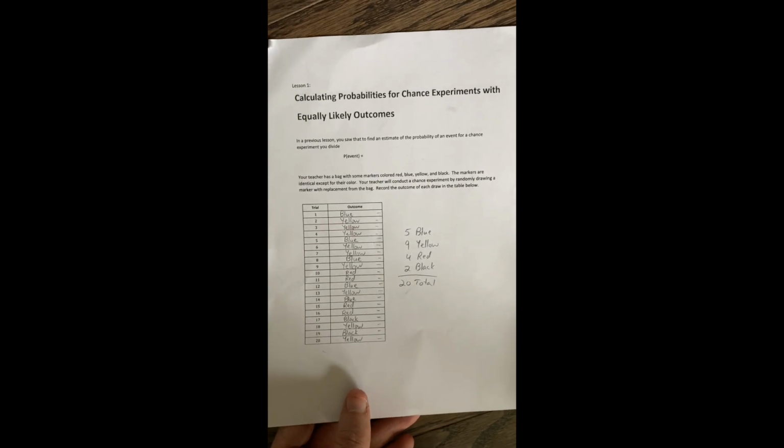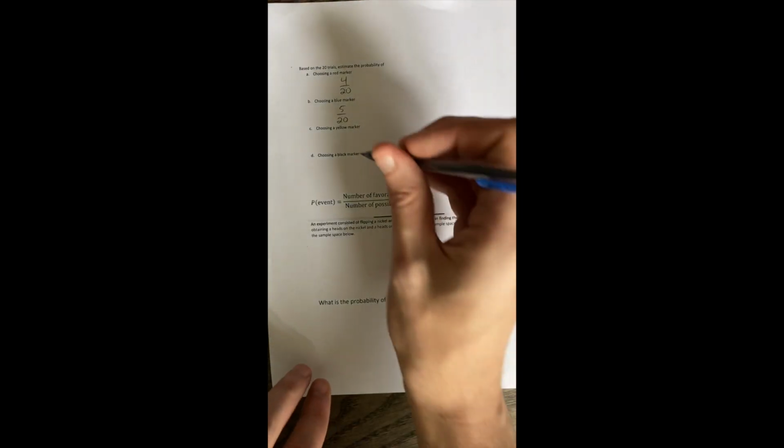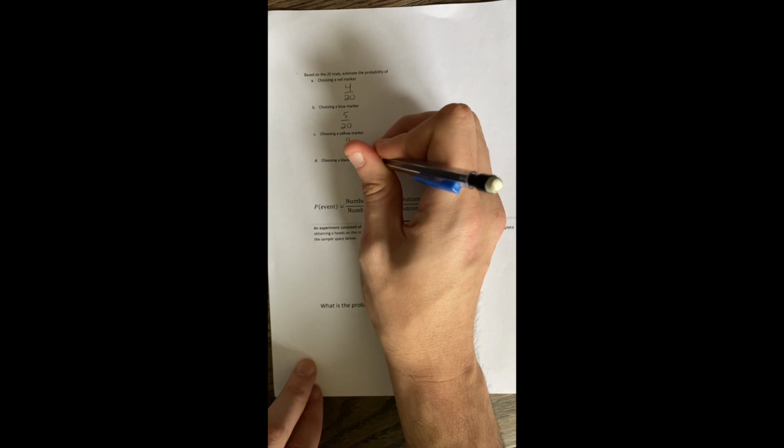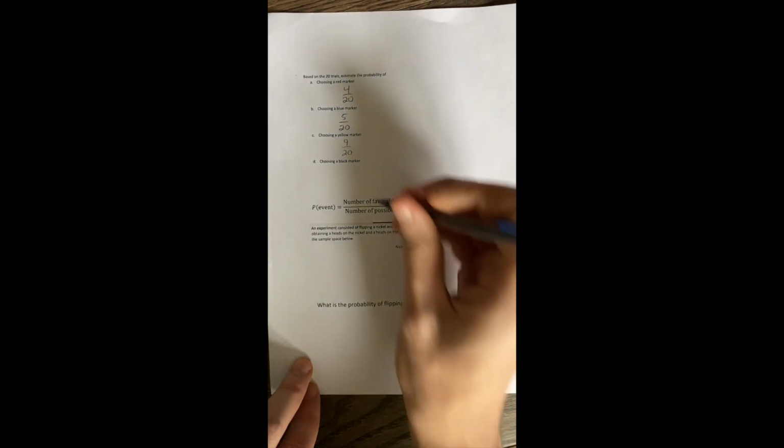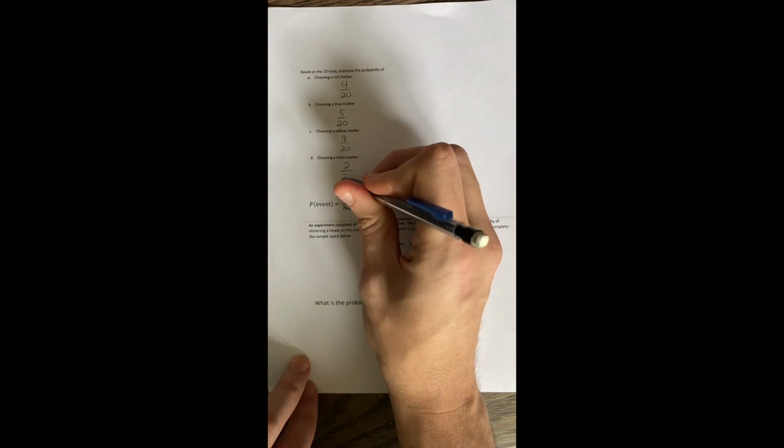Blue we had 5 out of 20, and we also have 9 out of 20 for yellow, and we have 2 out of 20 for black. Okay. And there are my results. We can always check to make sure. Yes, they do in fact add up to 20, so we know that mine is correct. Now remember, any event is the number of favorable outcomes over the number of possible outcomes.